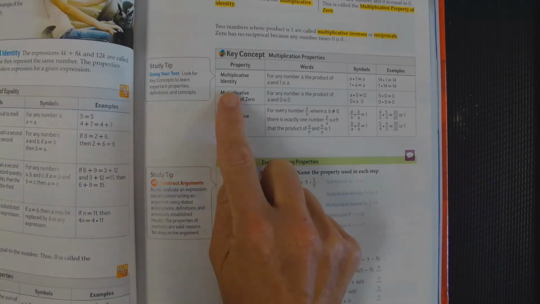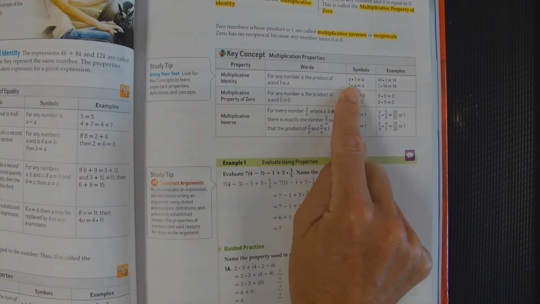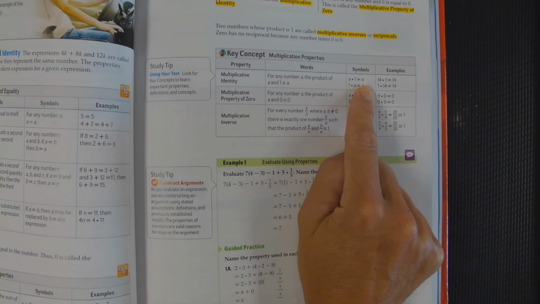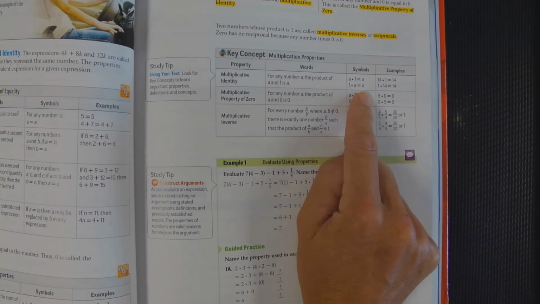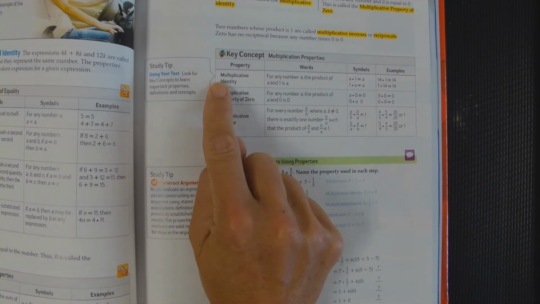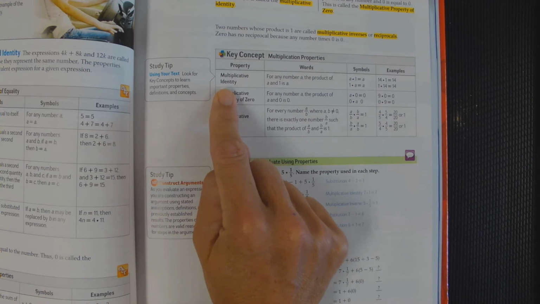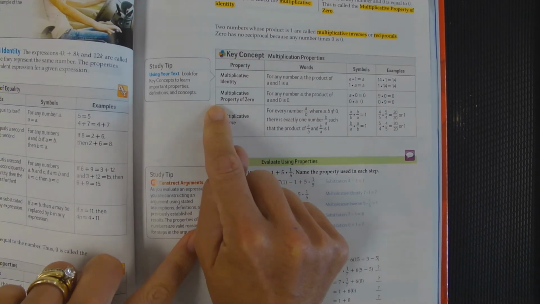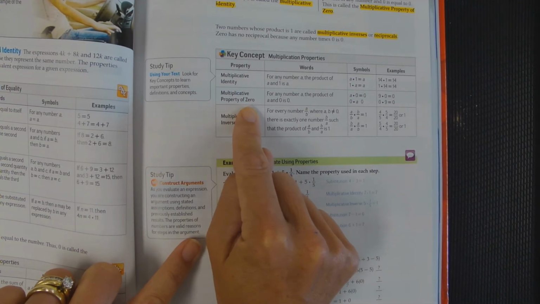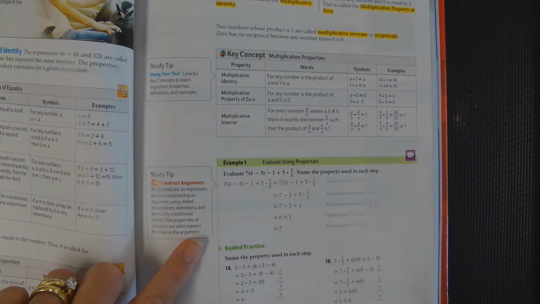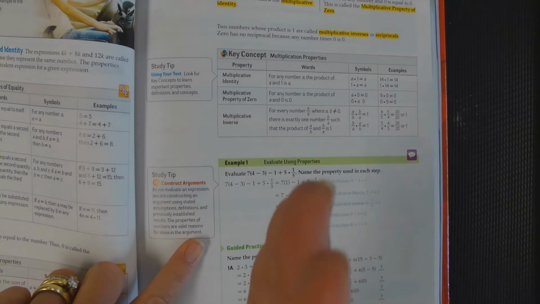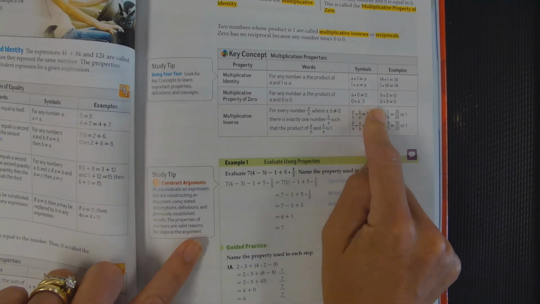Talking about multiplicative identity. Any number times 1 is always itself. Okay, something else you probably learned in 3rd grade when you started learning multiplication symbols. Those were the ones you wanted on every test, right? 10 times 1 is what? 10. Multiplicative identity. Okay. Multiplicative property of 0. Another problem you always want. Any number times 0 is always and forever will be 0.